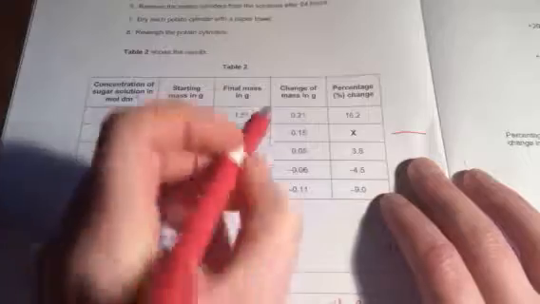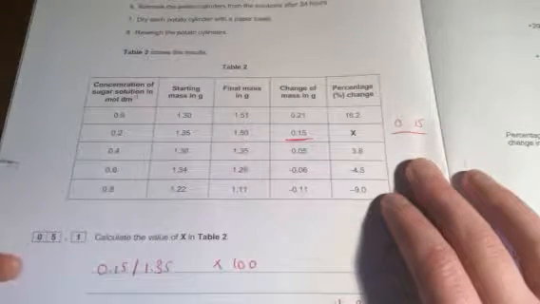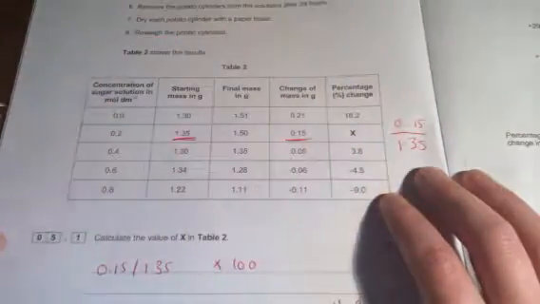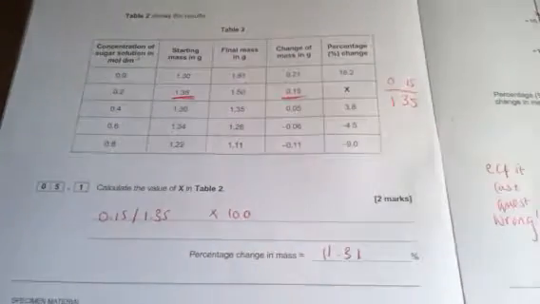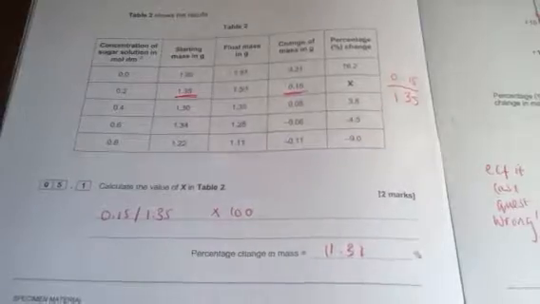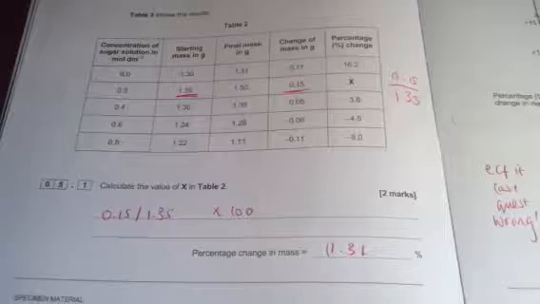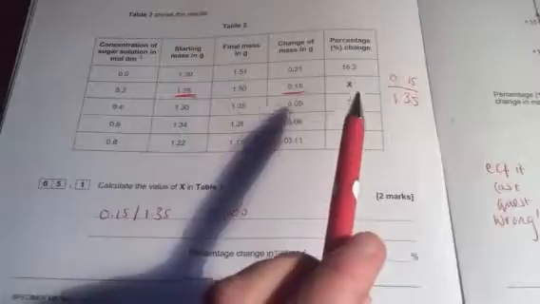We're actually looking at how much change in mass is in proportion to, with any percentage change, that original mass. And because it's a percentage change, you've got to times it by 100. It's always a proportion of the original value if it's a percentage change. So your percentage change is 11.31%, and it's a positive value because it's gained mass.